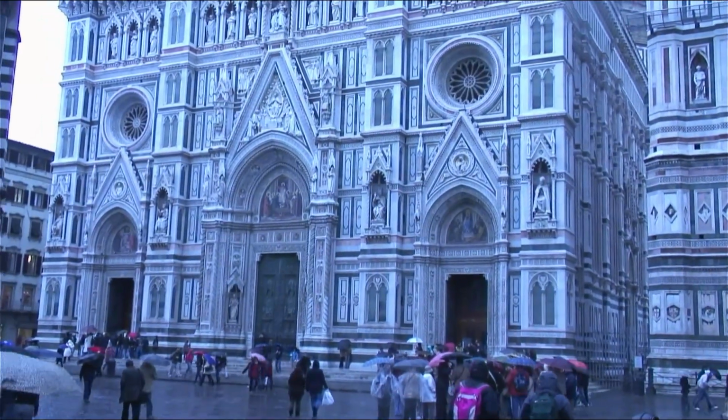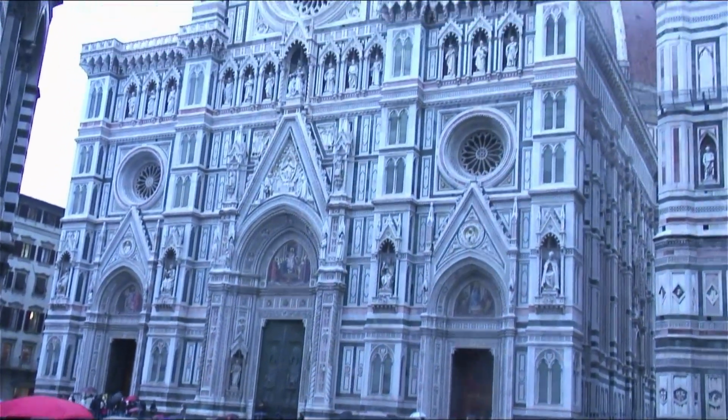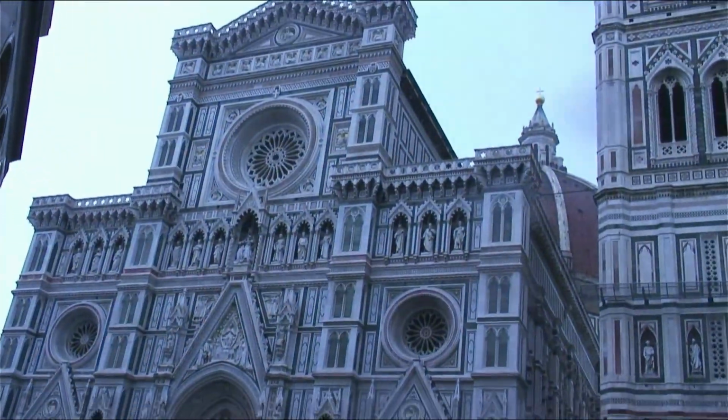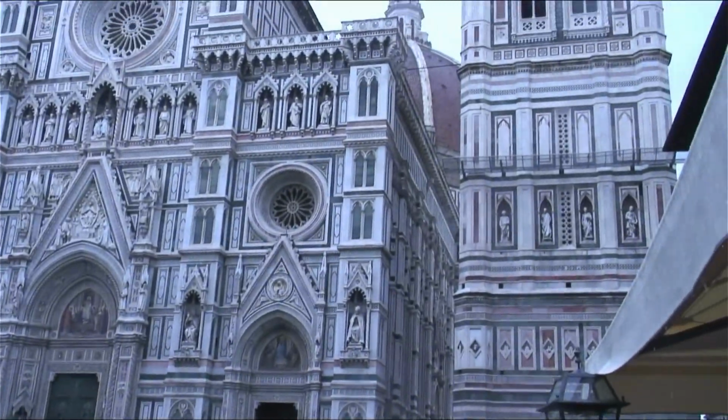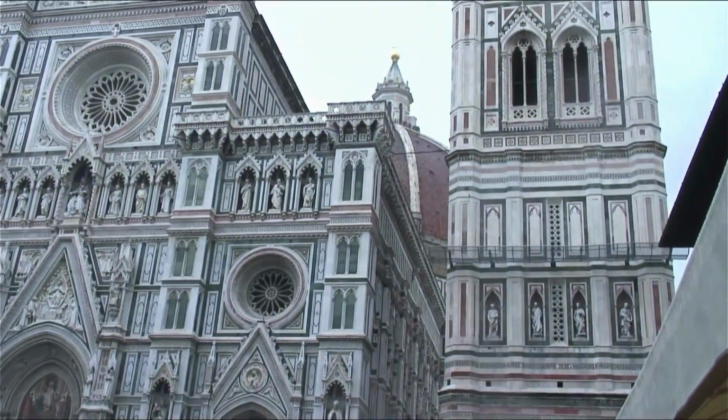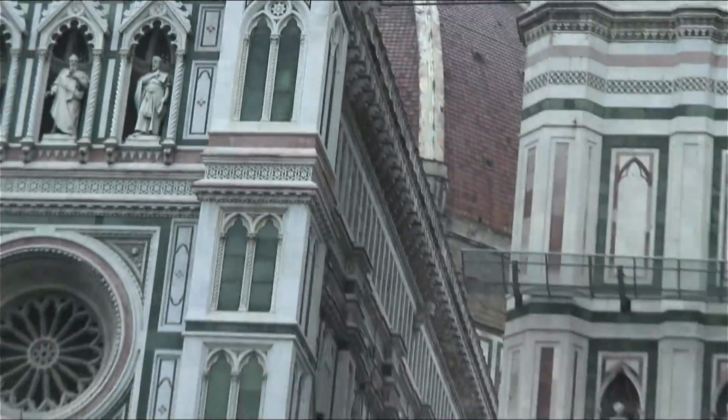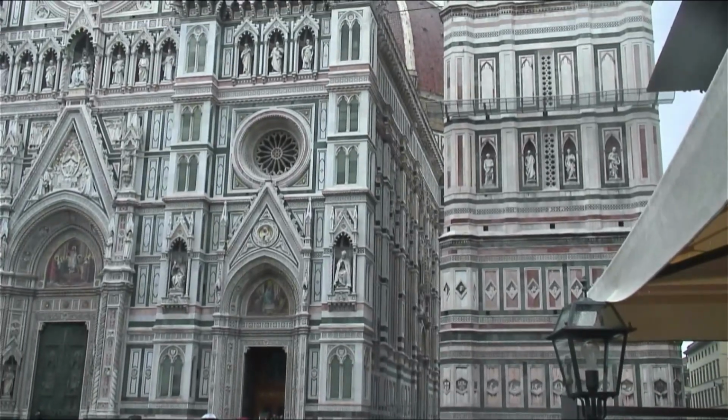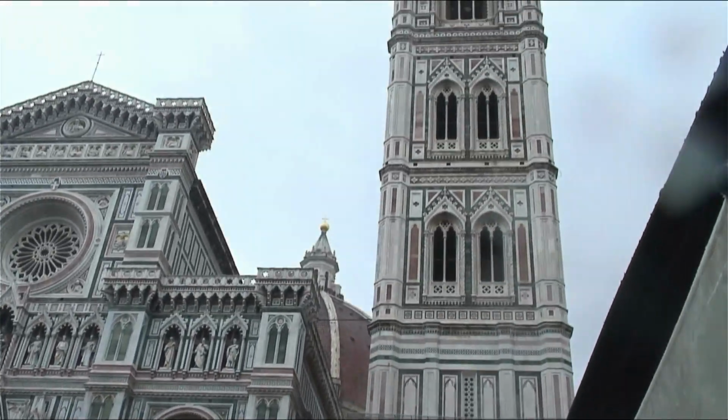This is now the outside of the Duomo. In the rain. Wonderful. There's a dome in the background. And the Campanile, they call it.